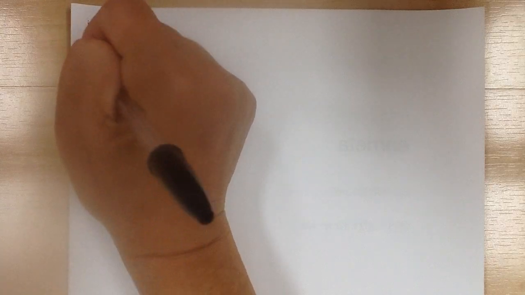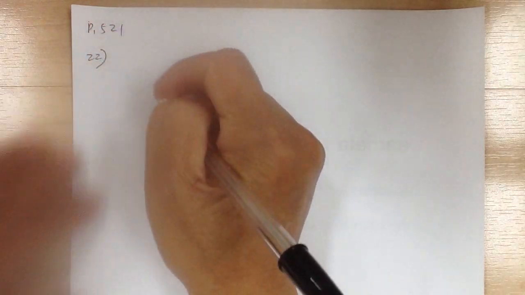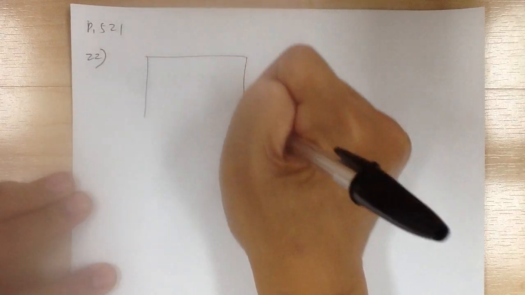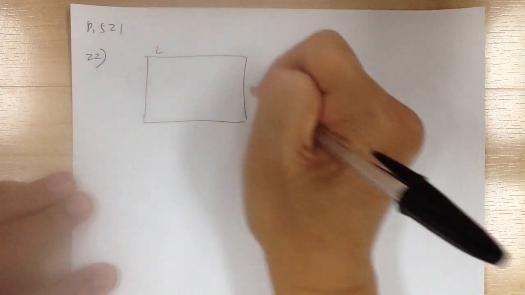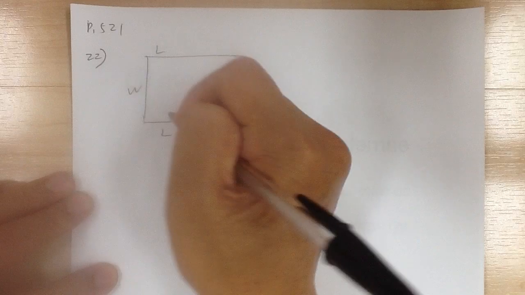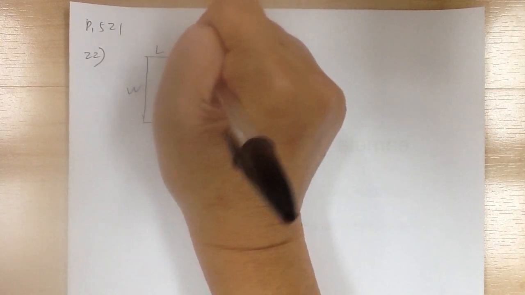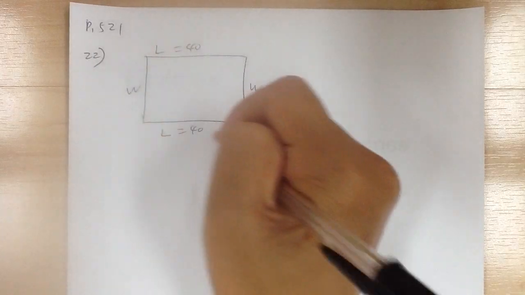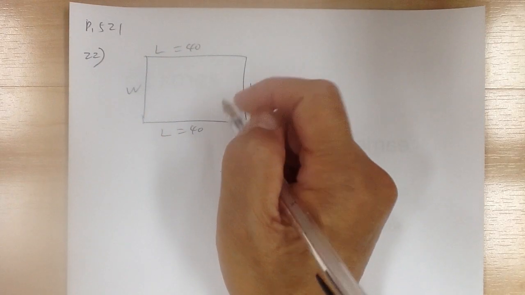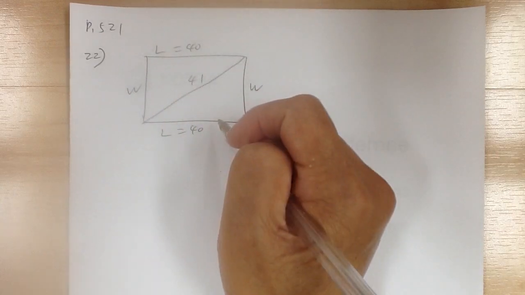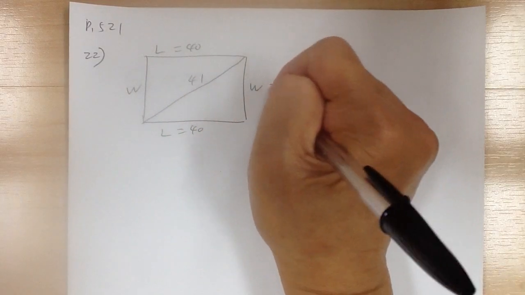Let's go to page 521 and start with number 22. It says the length of the rectangle, so right away it's a rectangle, so go and draw that, a rectangle, length, width, length, width. It says the length of the rectangle is 40. Write everything down. And the length of its diagonal is 41. Find the width of the rectangle.